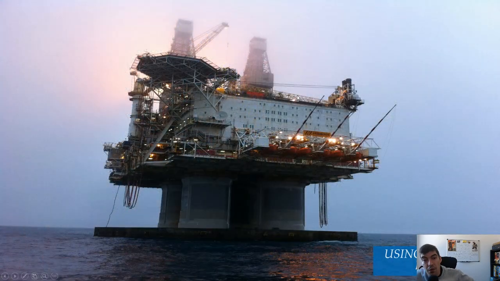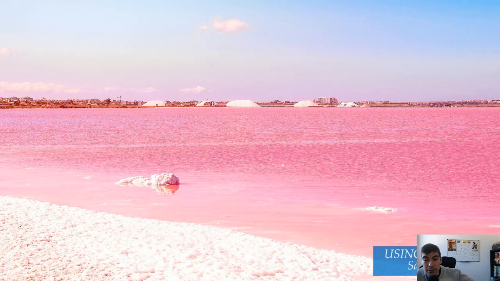We use it for energy. Here you have an oil plant that is extracting oil from under the bottom of the sea, from the underground of the seabed. We use it for salt ponds, to obtain salt. This is La Laguna Rosa de Torrevieja, Alicante. We fill these ponds with seawater, and then we wait for it to evaporate, and we obtain this salt. A very easy way to obtain salt from the sea.